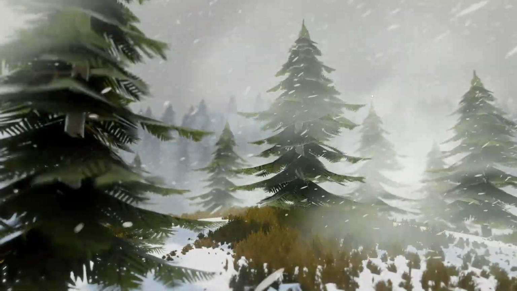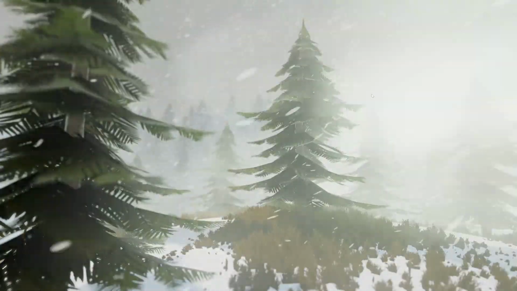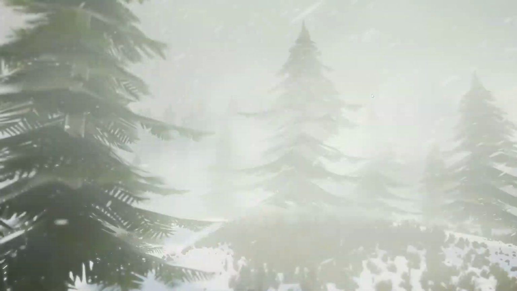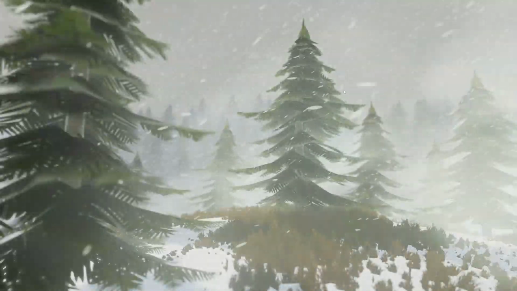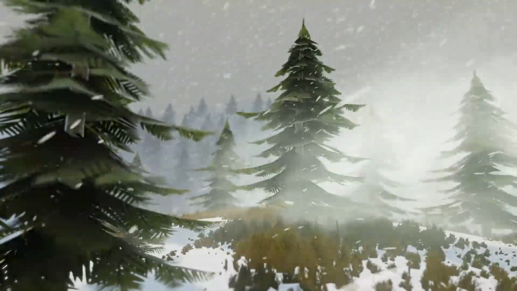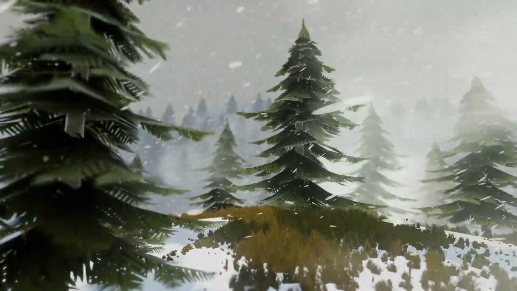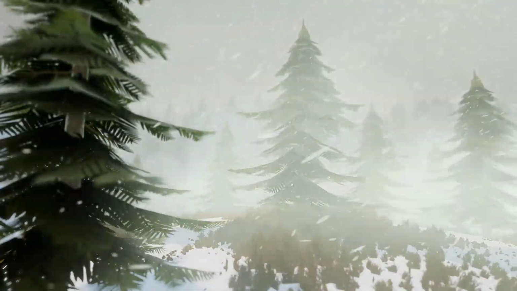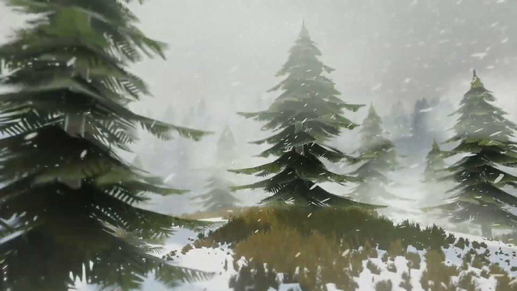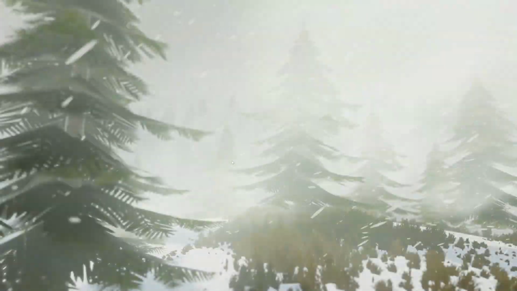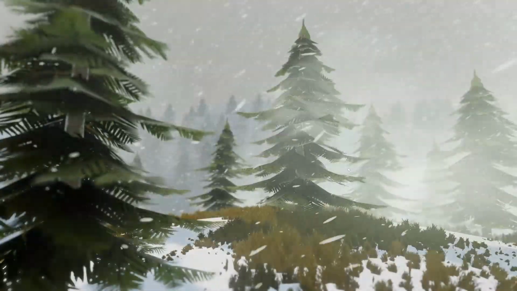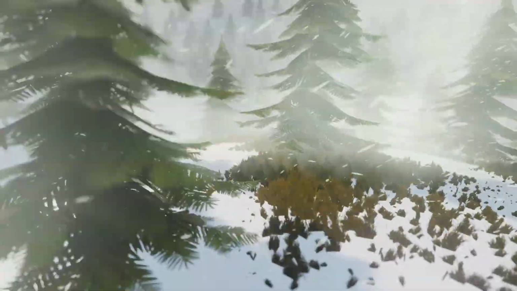I provided this for the Patreon supporters, so you can download that from the Patreon if you are one. This little scene demonstrates how to put many objects like trees in the scene, and they will be rendered with instancing. It shows this snowstorm effect, which is achieved with two emitter particle systems and some grass particles.